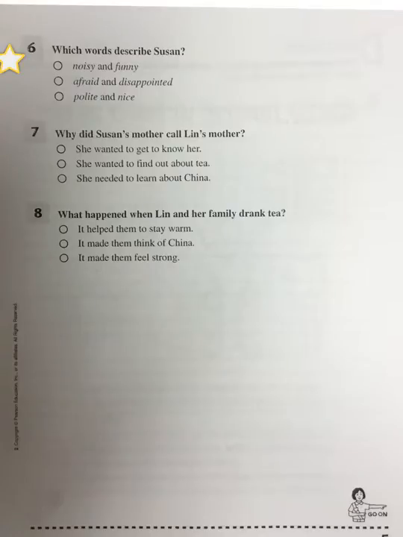Okay, number 6. Which words describe Susan? Noisy and funny, afraid and disappointed, polite and nice. Should be on number 7. Why did Susan's mother call Lynn's mother? She wanted to get to know her. She wanted to find out about tea. She needed to learn about China. Number 8. What happened when Lynn and her family drank tea? It helped them to stay warm. It made them think of China. It made them feel strong.